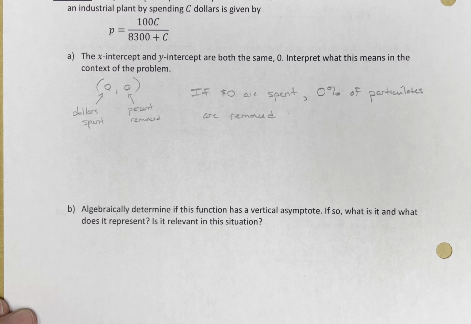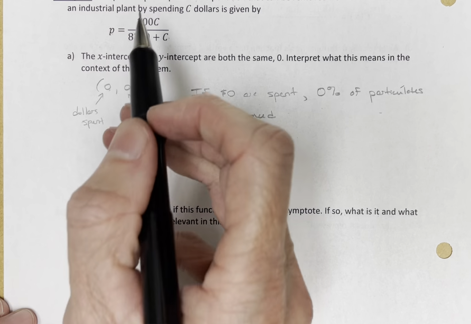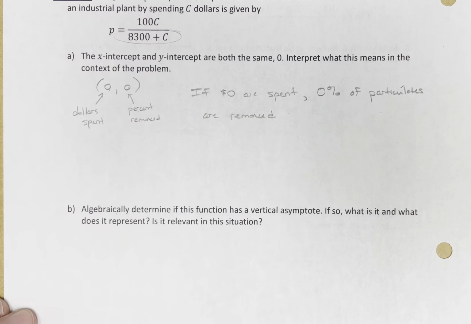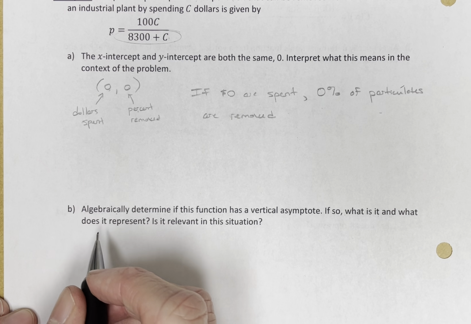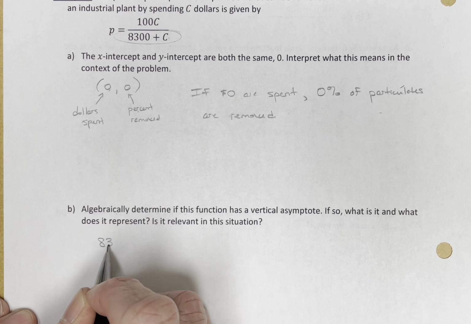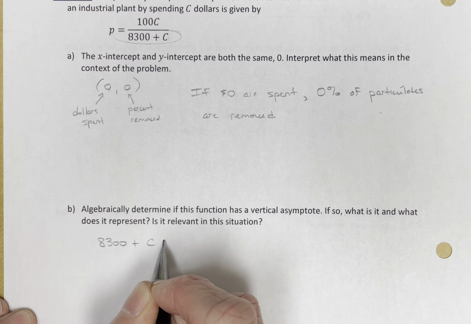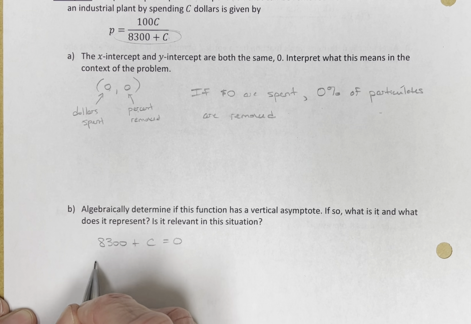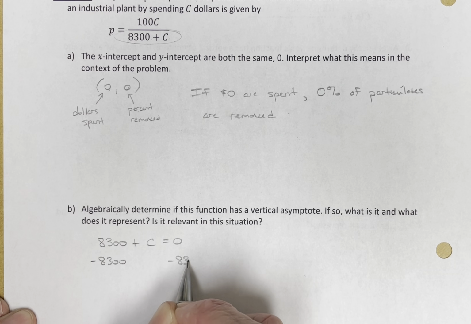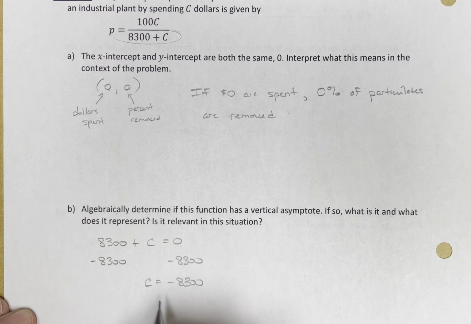Well, for a vertical asymptote, we focus on the denominator. And let's see, 8,300 plus C, when is that equal to 0? Well, I'll subtract 8,300 from both sides, and it equals 0 when C is equal to negative 8,300. Okay, this is my vertical asymptote.